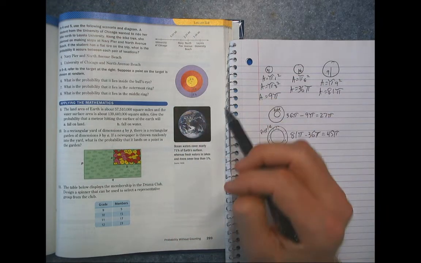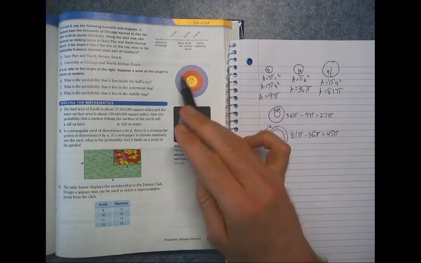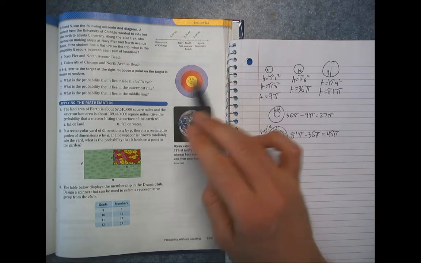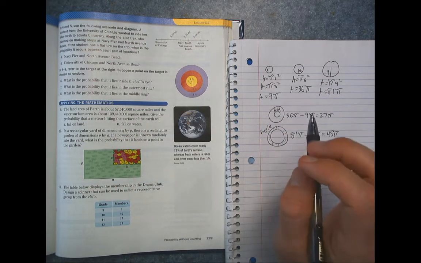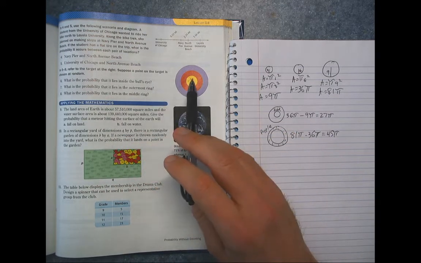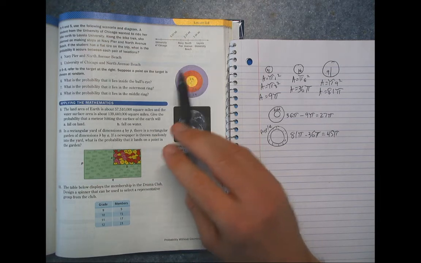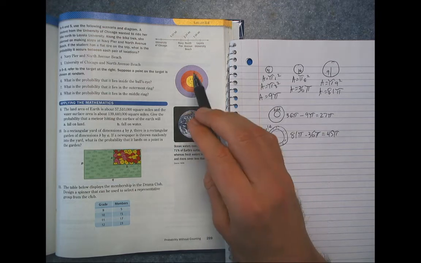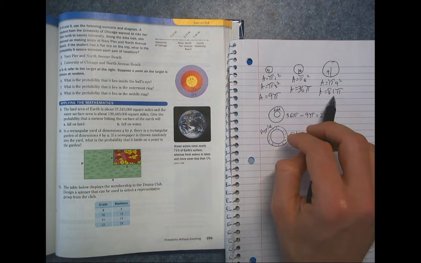So we did all that work so we can go ahead and figure out our percentages. Probability is out of the total, so our total is going to be 81 pi. Everything is going to be compared to 81 pi because that's the coverage or the area of the entire dartboard. Okay, so number 6, what's the probability that it lies just inside the bullseye? We're going to compare the area of the bullseye to the area of the whole thing. So that's our favorable outcome, and then our total outcomes is anywhere on the board.